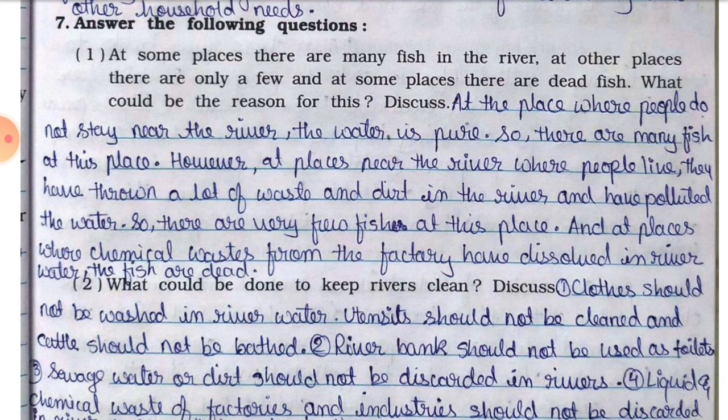Discuss. Answer. At the place where people do not stay near the river, the water is pure. So, there are many fish at this place. However, at places near the river where people live, they have thrown a lot of waste and dirt in the river and have polluted the water. So, there are very few fish at this place, and at places where chemical waste from the factories has dissolved in the water, the fish are dead.